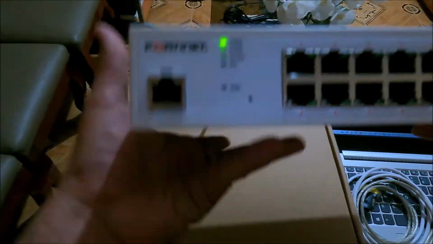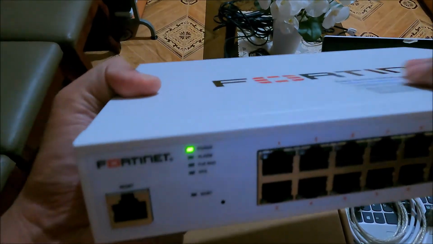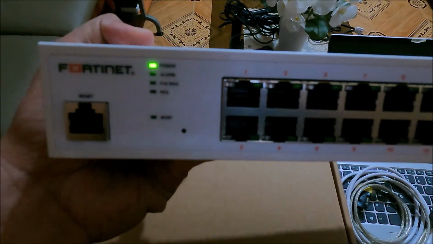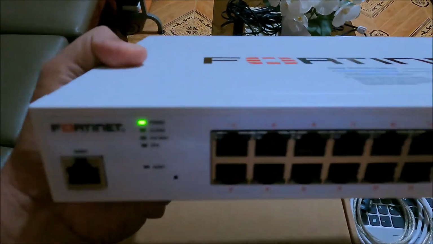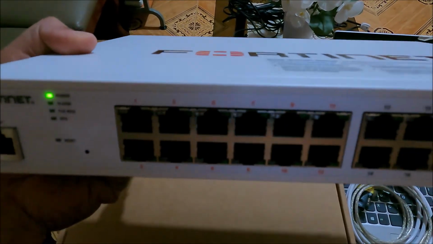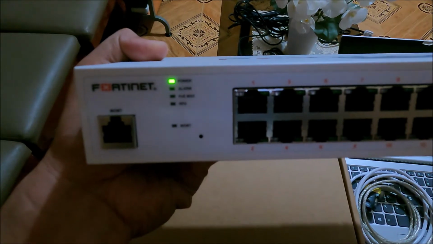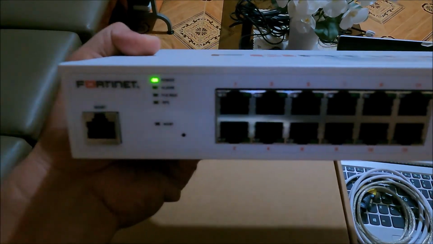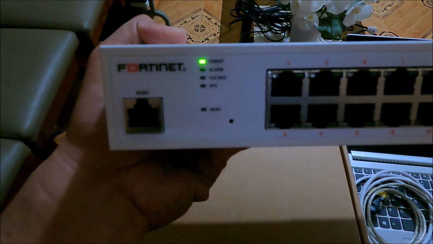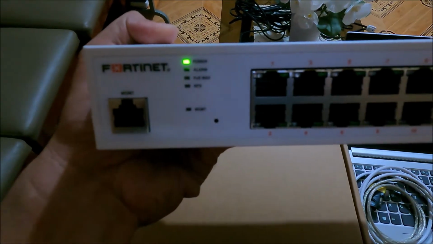For the management port, you need to assign an IP address to your laptop in the subnet 192.168.1.X, where X depends on what number you want, for example 192.168.1.10.